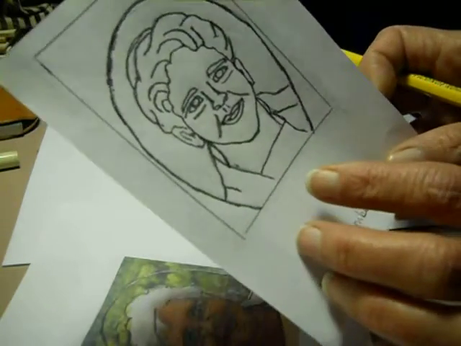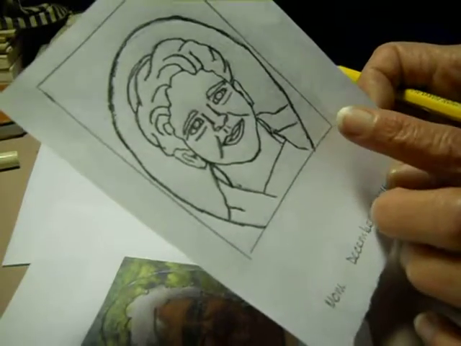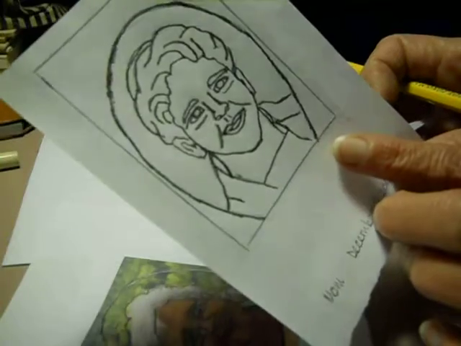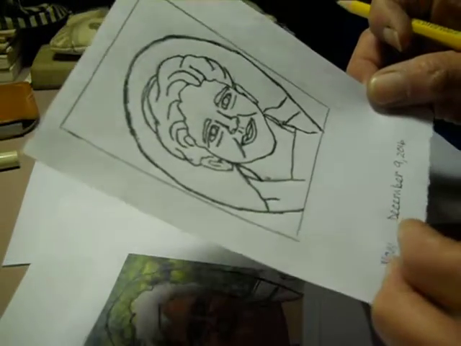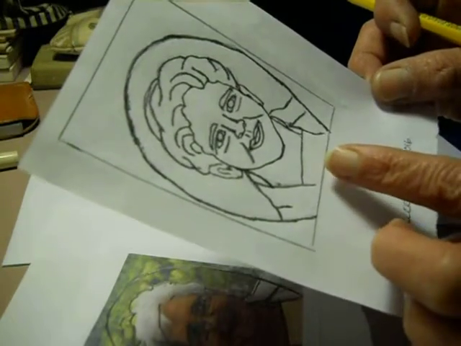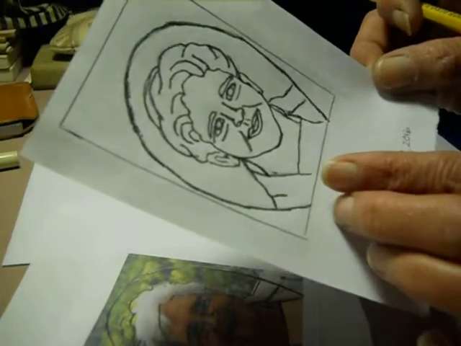Now, because I'm currently working in metal point, I actually want to do several little portraits of my mother in different metals. So again, what I did was fill the back with graphite, and I can now use this as a clean piece to transfer this design to different surfaces for different drawings of the same type.